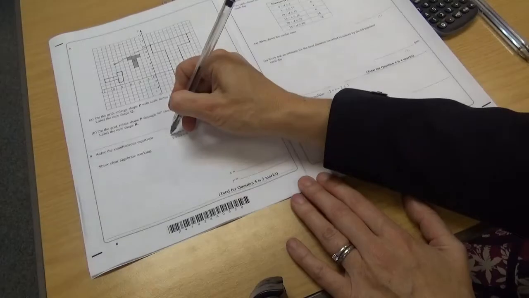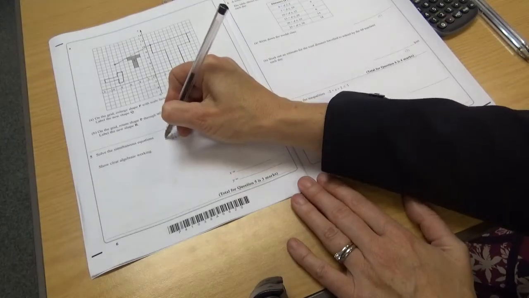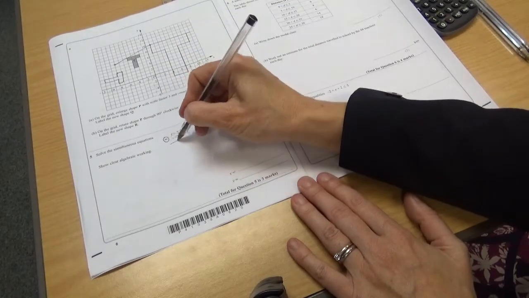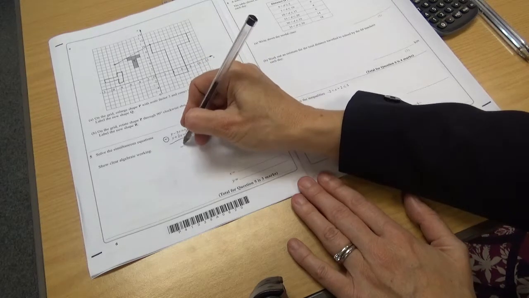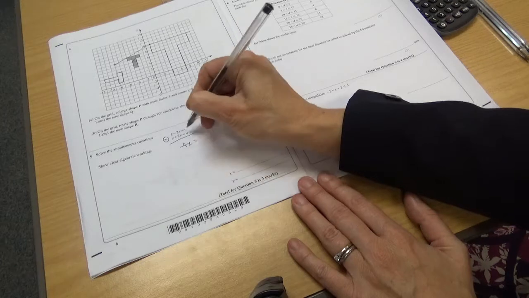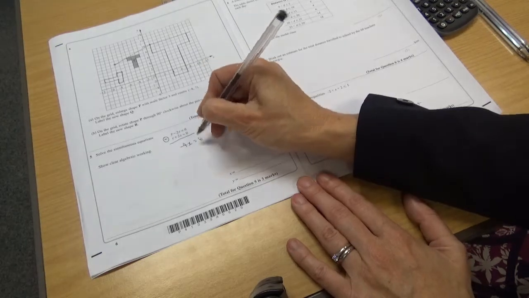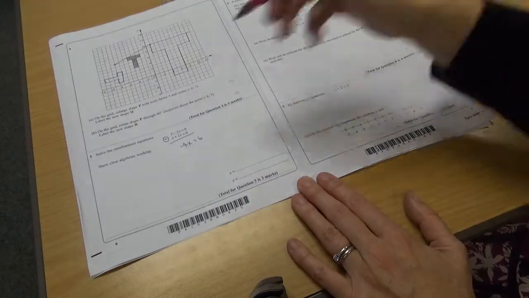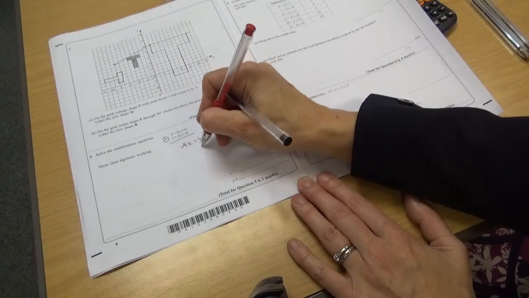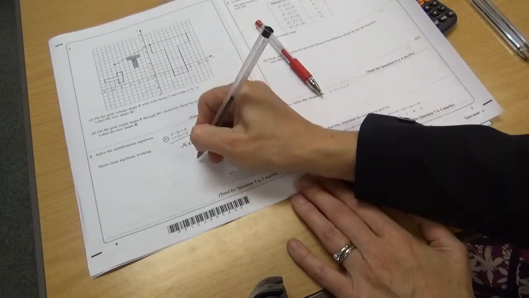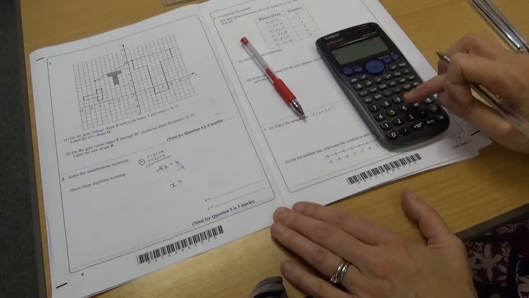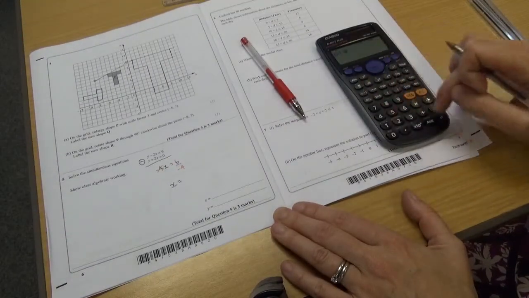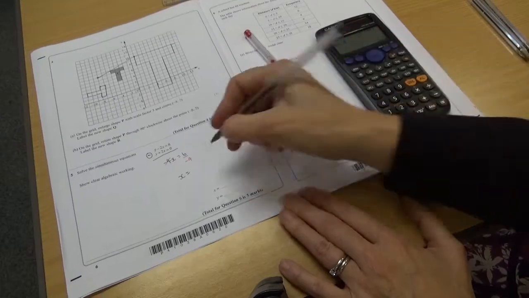Simultaneous equations. The first letter is already balanced, we can go straight to subtracting. -2 subtract 2 is -4. 6 subtract 0 is 6. Divide by -4 tells me x equals -1.5.